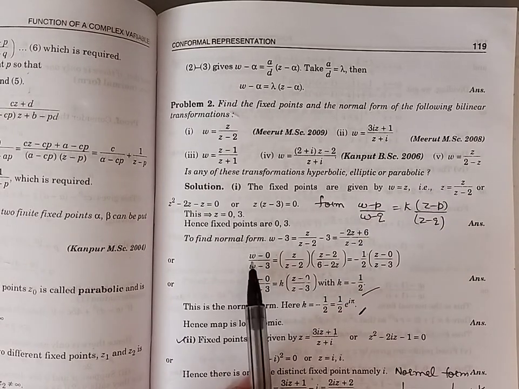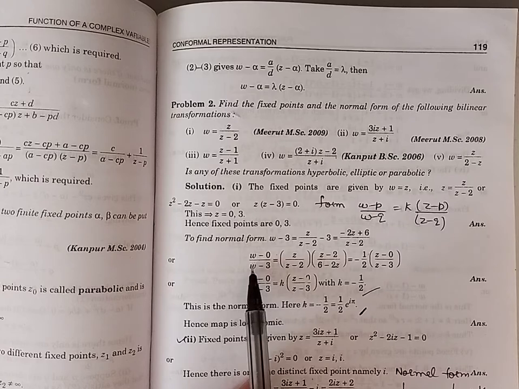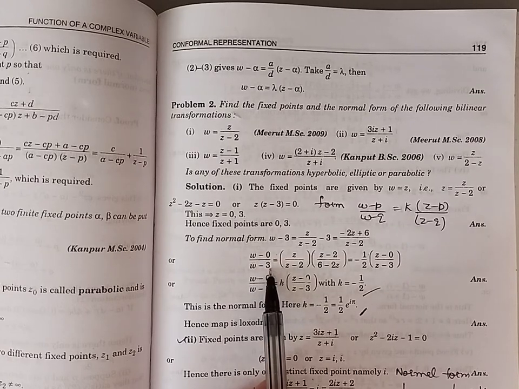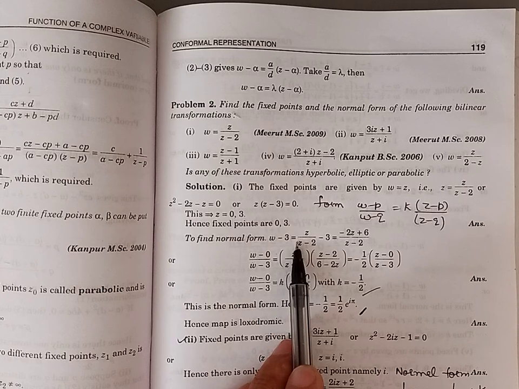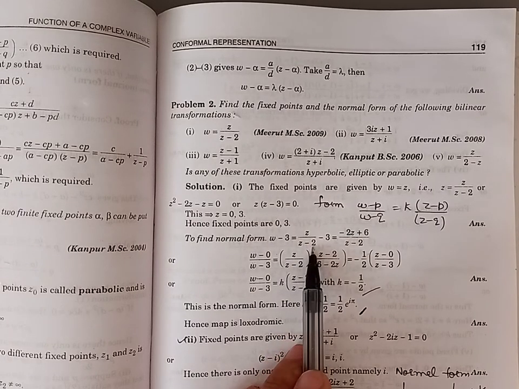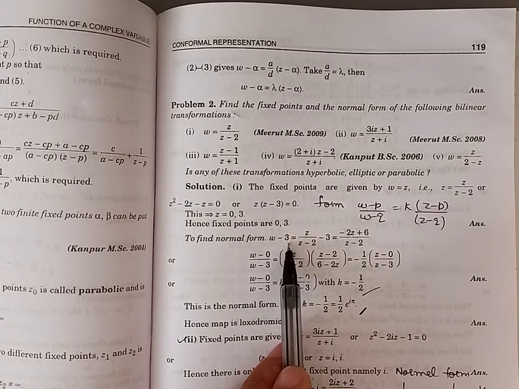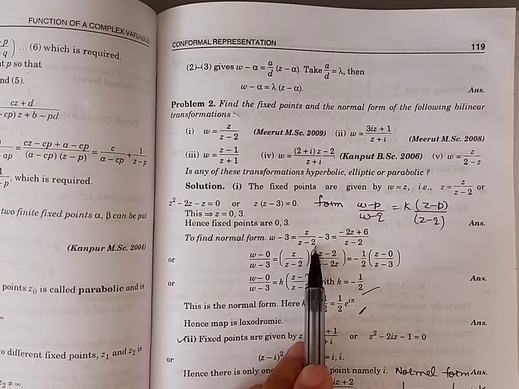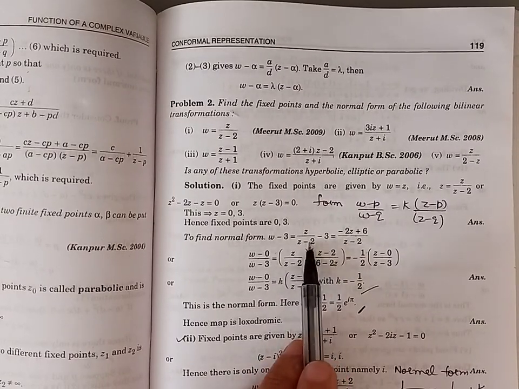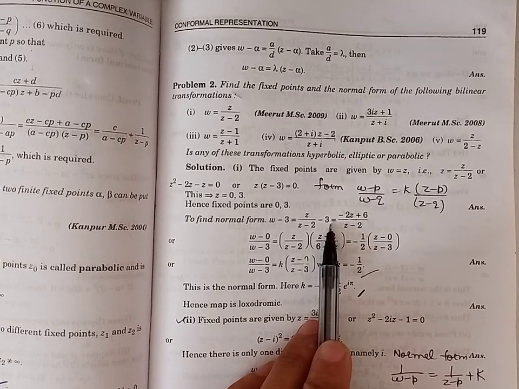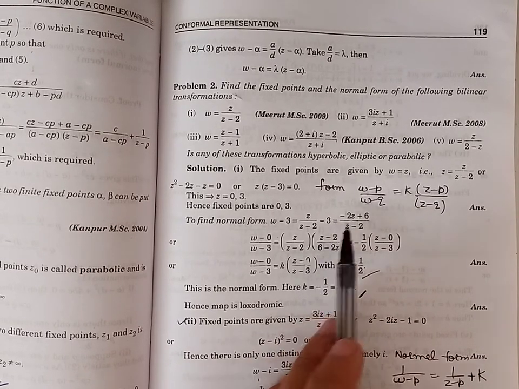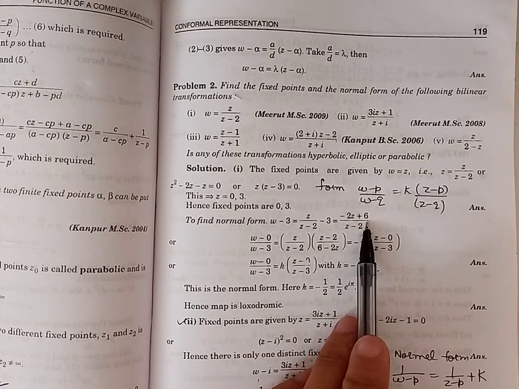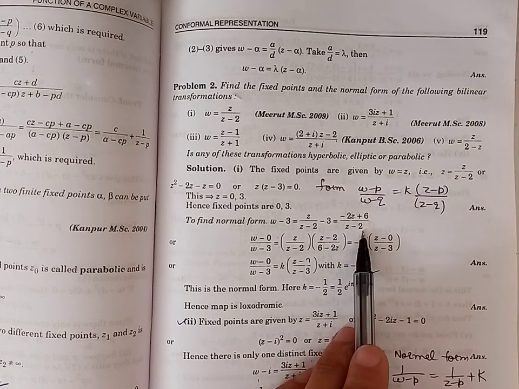So let us consider (w − 0)/(w − 3). Now w − 3 is given by, the value of w is z/(z − 2), so w − 3 will become z/(z − 2) − 3. Taking LCM and simplifying, we get the value of w − 3, which is given by (−2z + 6)/(z − 2).